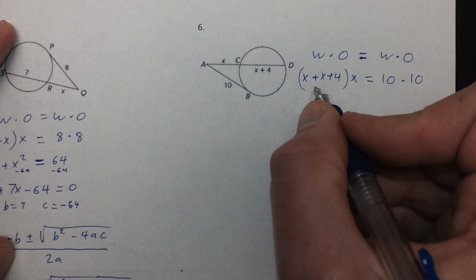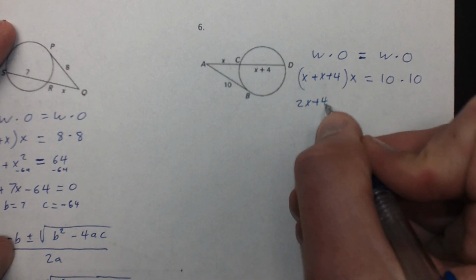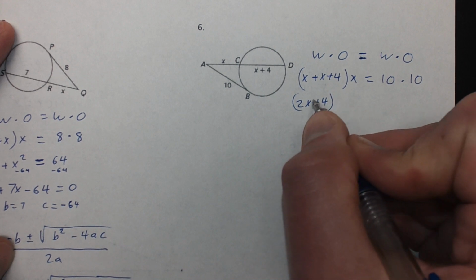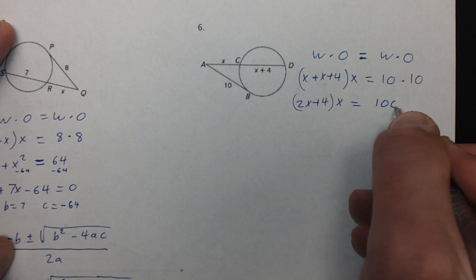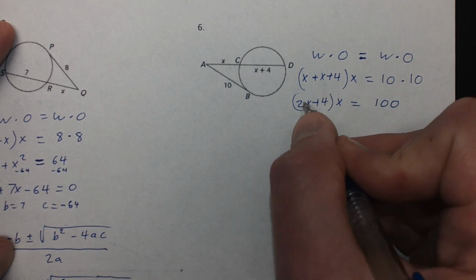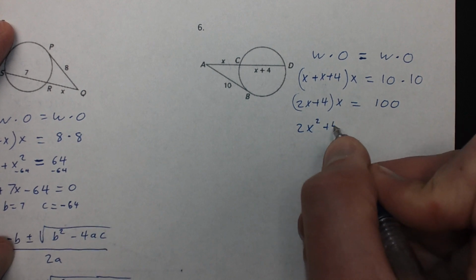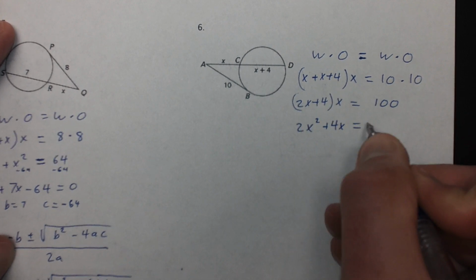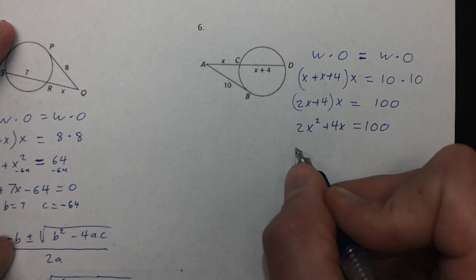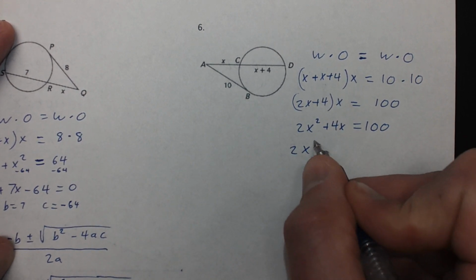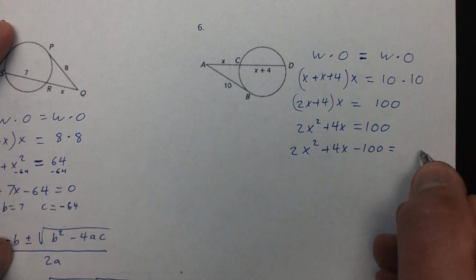So I'm going to distribute this, or I'm sorry, going to combine like terms. 2x plus 4 times my x is equal to 100. I'm going to distribute this x to both of those. So I get 2x squared plus 4x is equal to 100. And get everything on one side. So move my 100 over. 2x squared plus 4x minus 100 is equal to 0.